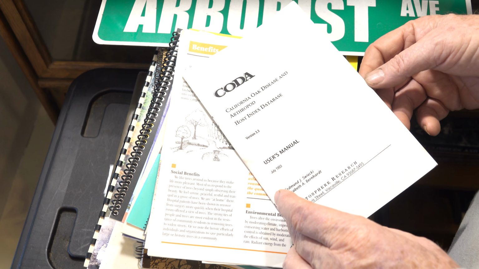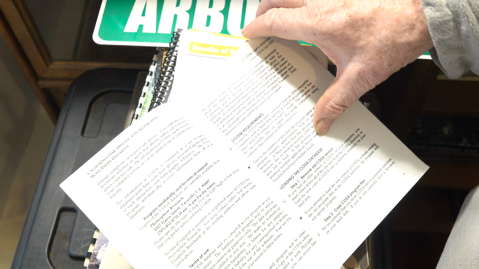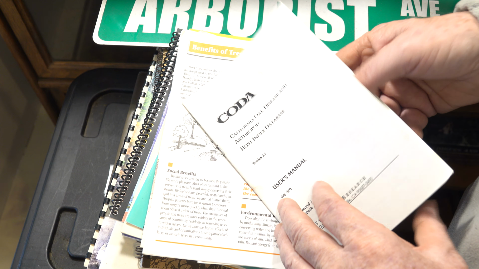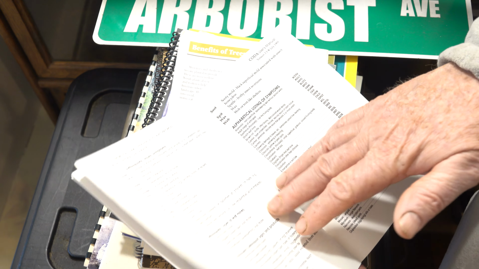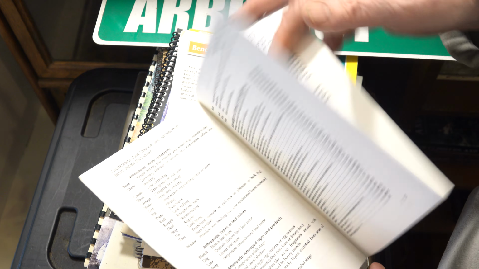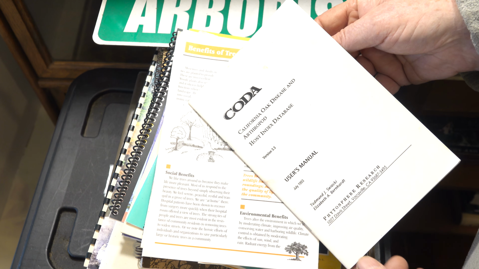Coda, this was Ted Zwicky and Liz Barnhart's DVD about searching for all of the different alphabetical lists of diseases that hit oak trees in California in 1993.